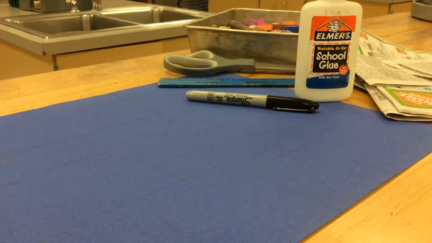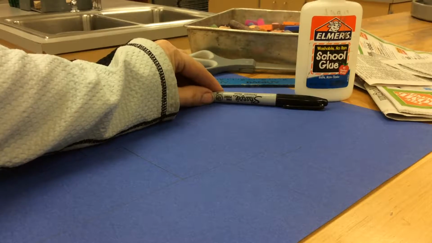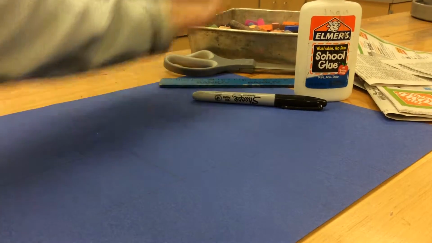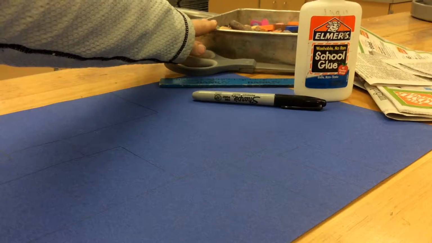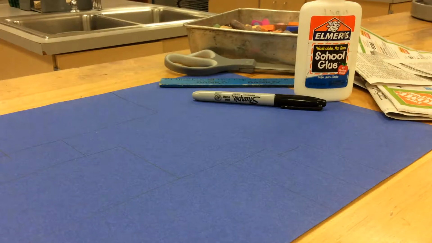Okay, now what we have seen so far is what a cityscape is and how it differs from a landscape. So you'll first need some materials at your table. You'll need your blue paper, probably a black Sharpie or maybe a crayon, a ruler, glue, scissors, chalk if you want your cityscape to be colorful, and some newspaper.